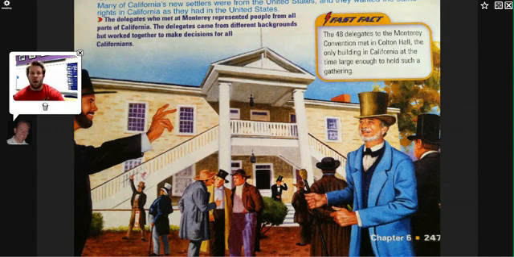Well, there was this gentleman named General Bennett Riley, the new military governor of California. He decided to call for a convention at Monterey. Decisions would be made about California's future. Delegates were elected to attend this convention. A delegate is a person who is chosen to speak on behalf of somebody else.